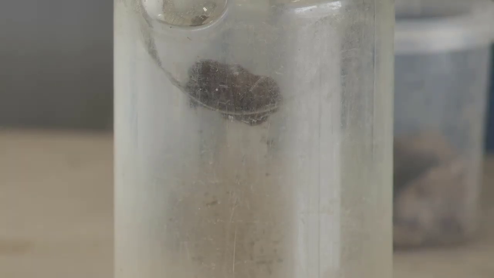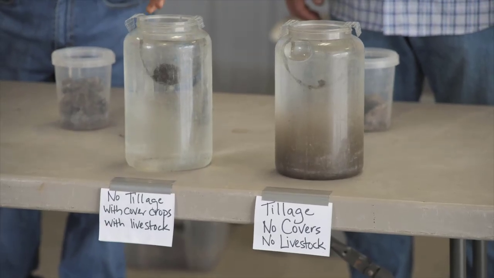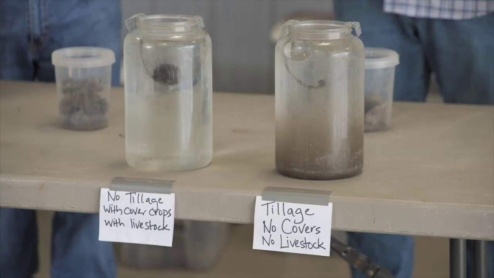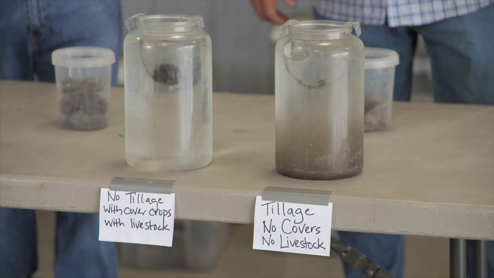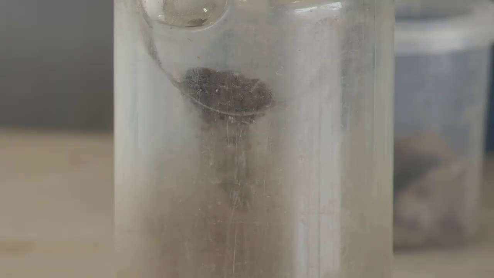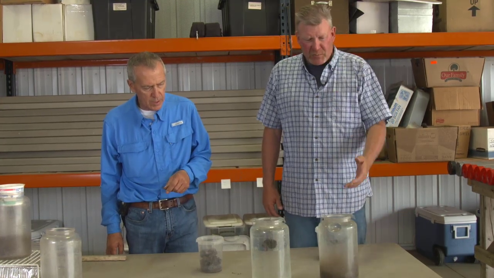And so, a little history on these. The soil that I'm at right here is a long-term no-till field with cover crops and livestock integration. And Daryl, your field? My field obviously has been heavily tilled, no livestock integration, no cover crops, and not much diversity. And so we're starting to see the results of our management.